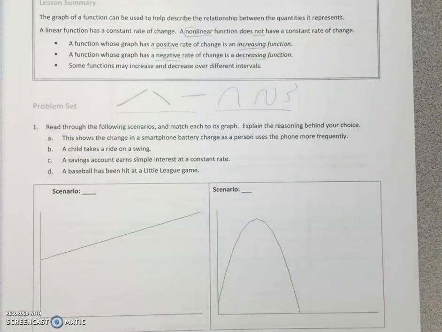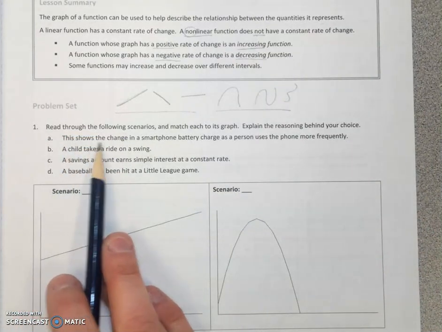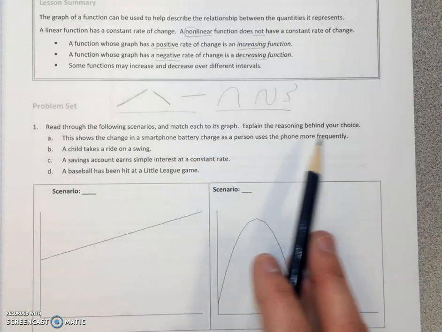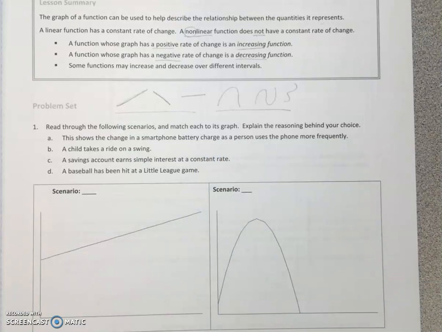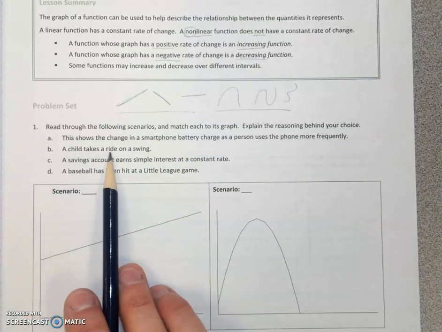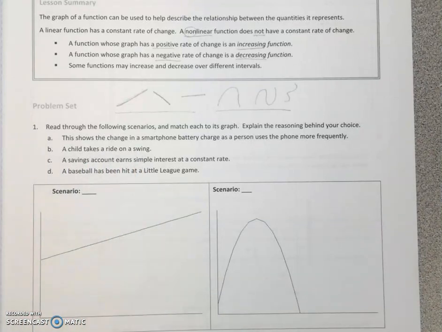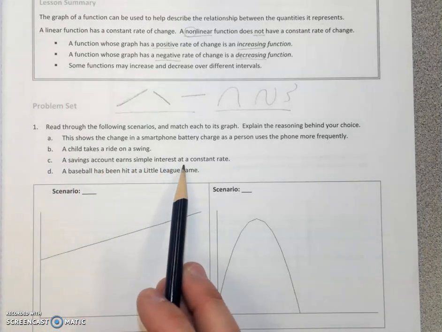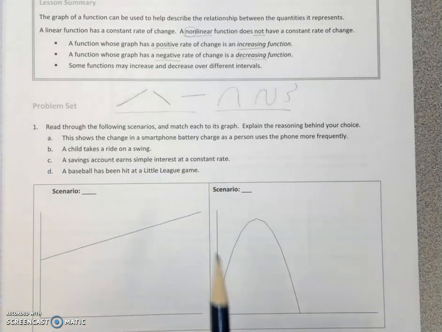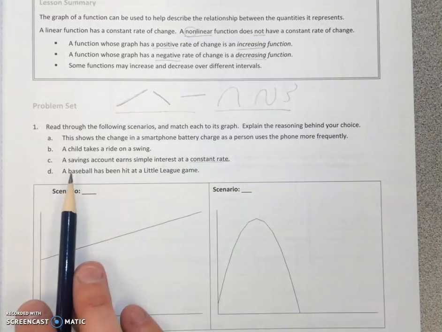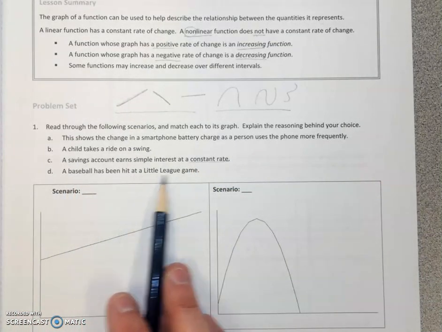So this shows the change in a smartphone battery charge as a person uses the phone more frequently. A child takes a ride on a swing. A savings account earns simple interest at a constant rate. Okay, there's a keyword. We just talked about constant rate. A baseball has been hit at a Little League game.